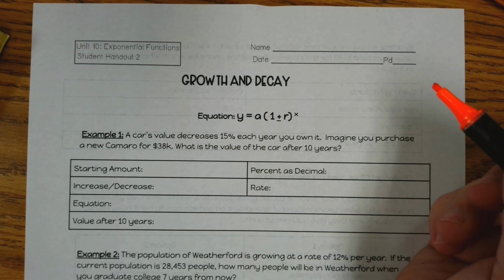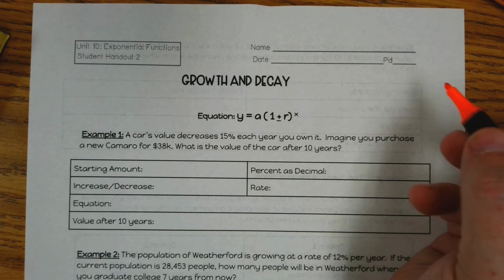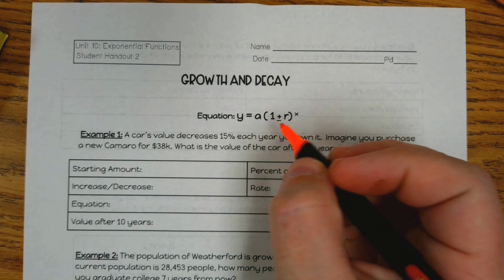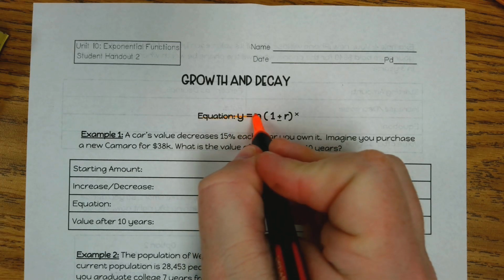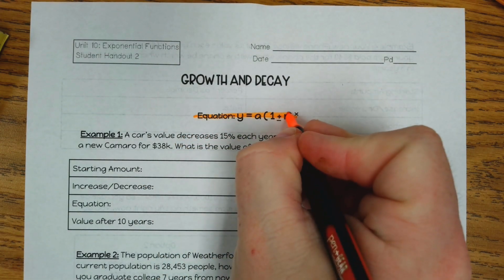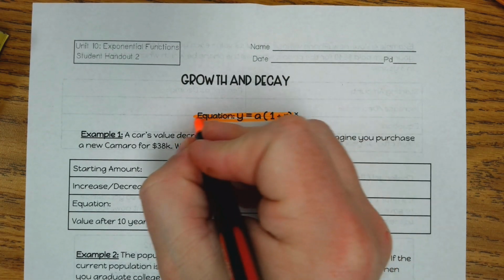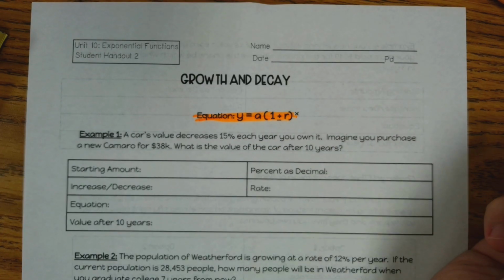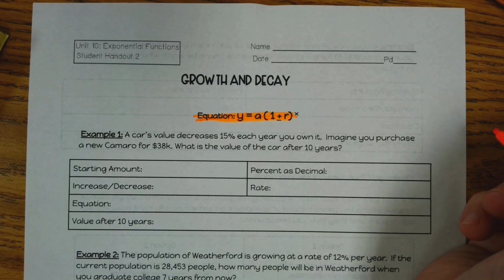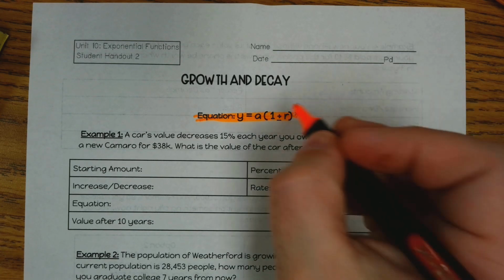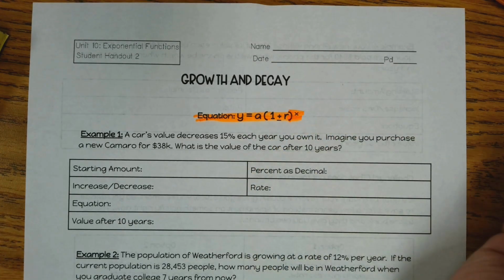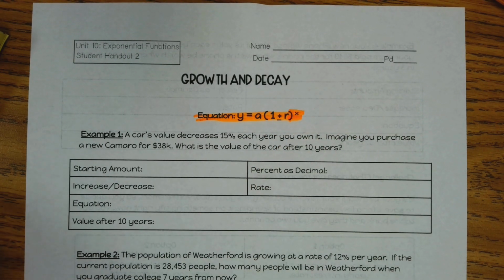Today we're going to look at exponential functions, growth and decay. So when we're looking at this, the equation that we're going to be working with is right up here at the top of our paper, and it's y equals a, then parentheses 1 plus or minus r raised to the x power. Okay, so in our first example, a car's value decreases 15% each year you own it.